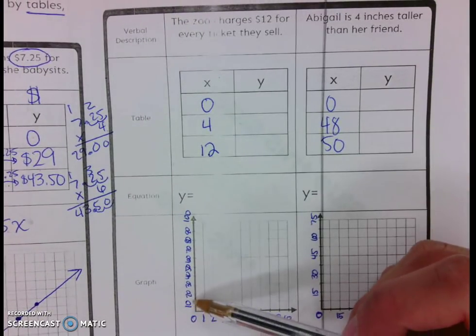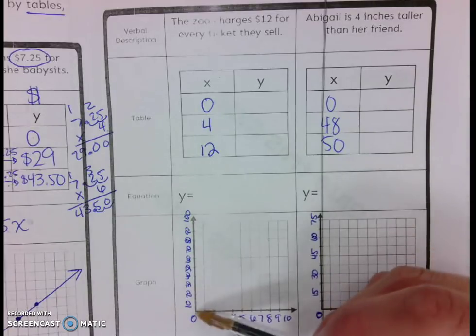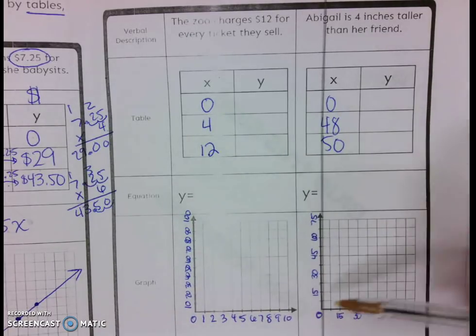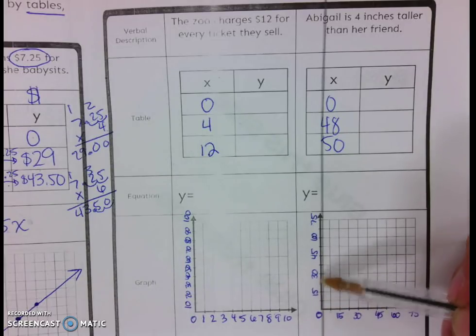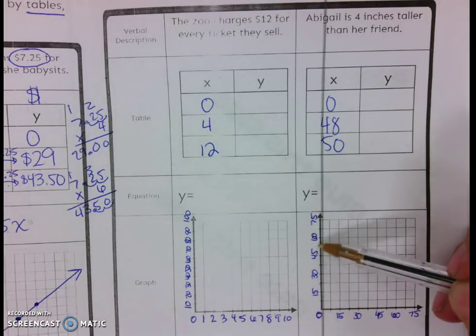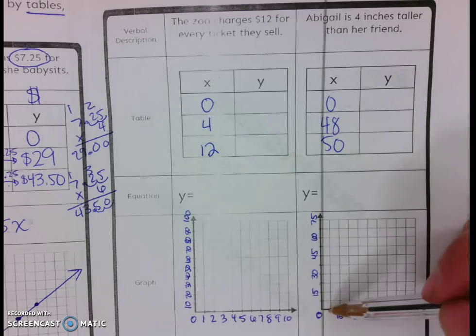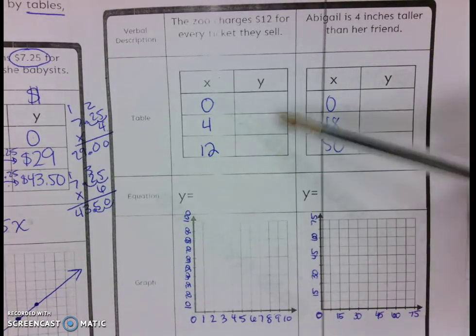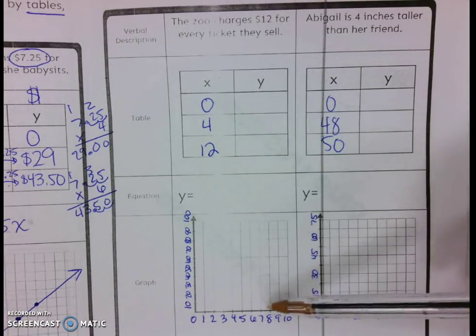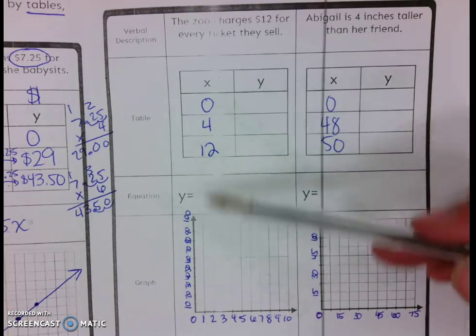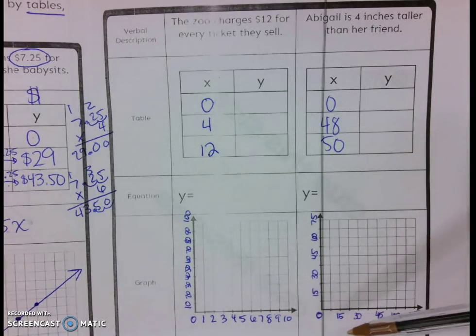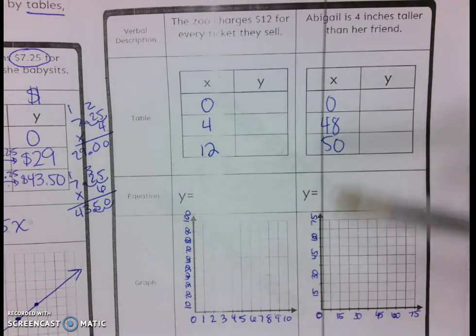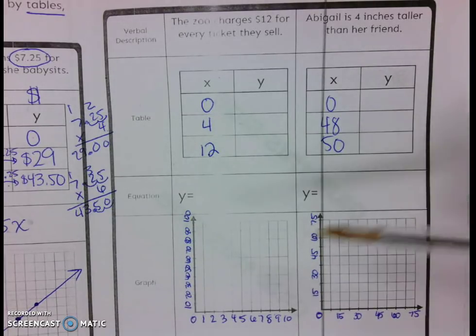So on the Y, you're going by tens. On the X, you're going by 1. Over here, you're skipping one line, then putting 15, skipping, 30, skip, 45, skip, 60, skip, 75, and so forth. So pause it here, copy this down, and then fill in the rest. After you've filled in everything, continue playing this video so that you can check your answers with mine.